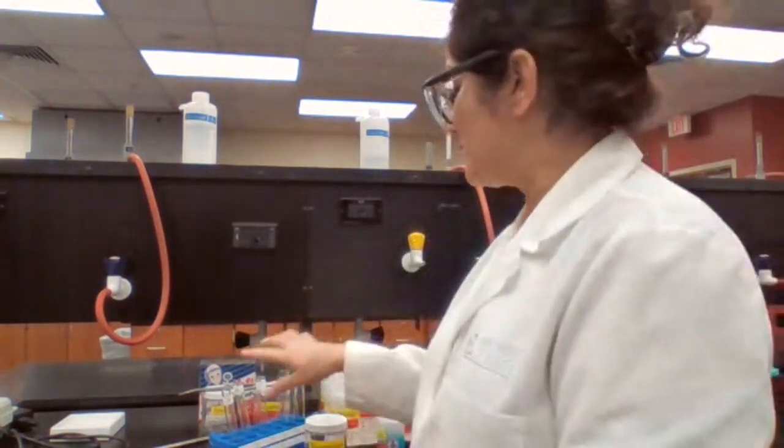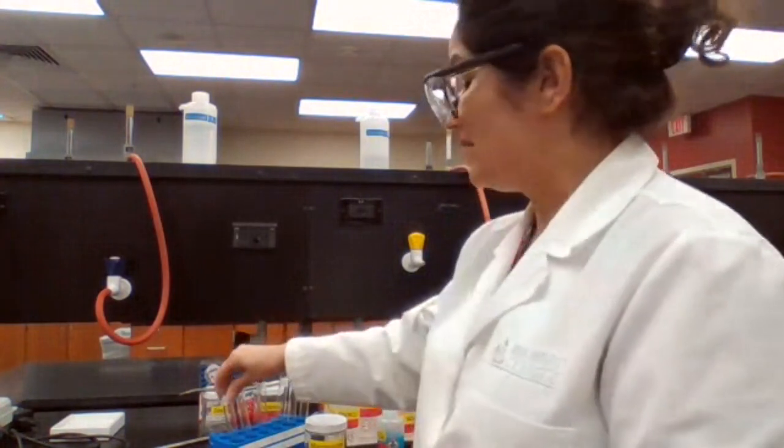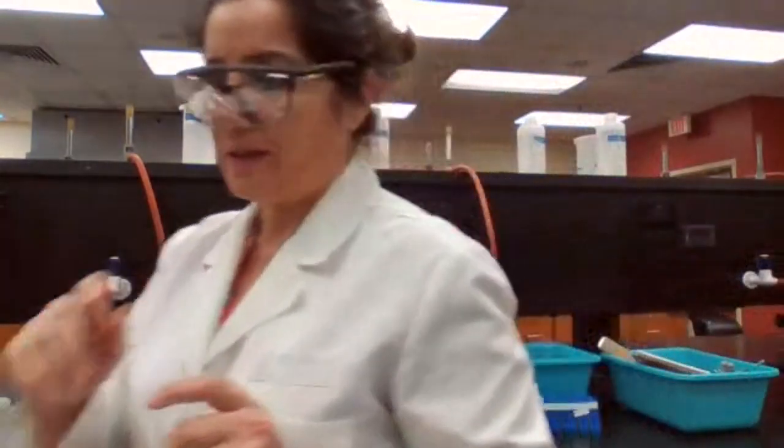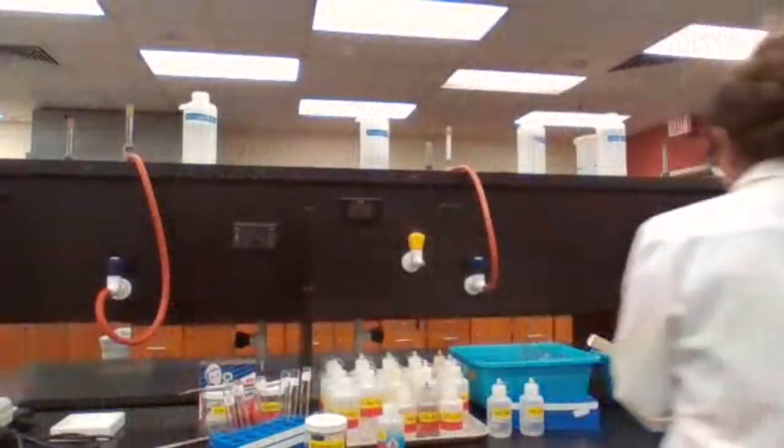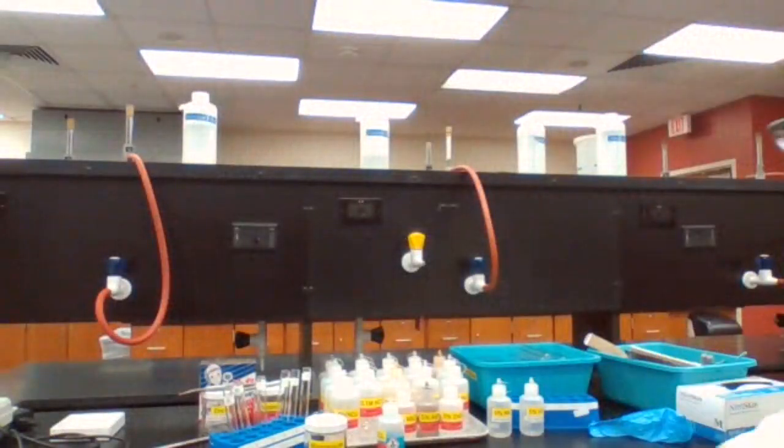First, we are going to follow the procedure: label test tubes A to F, and we place the chemicals that are given in the procedure. I'm going to use gloves again. I'm sorry, I don't have them. Silver nitrate specifically. Everything is going to need a box of gloves as well.